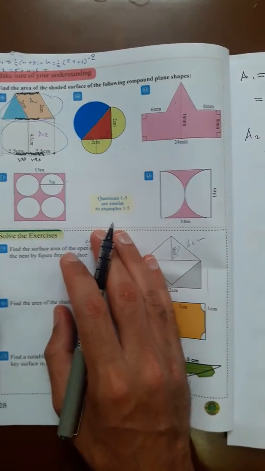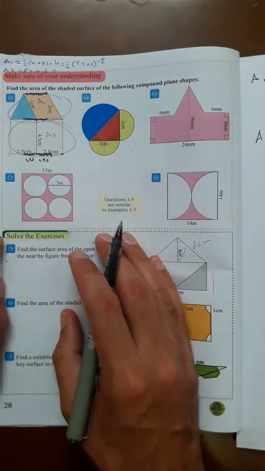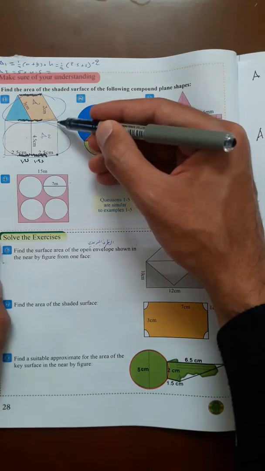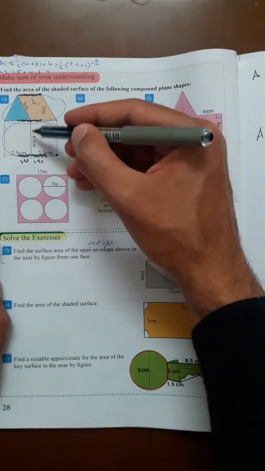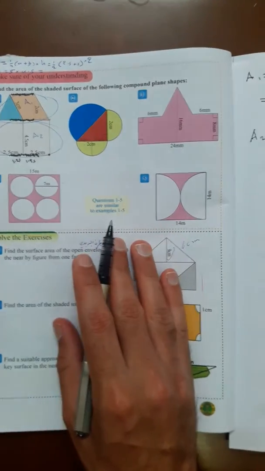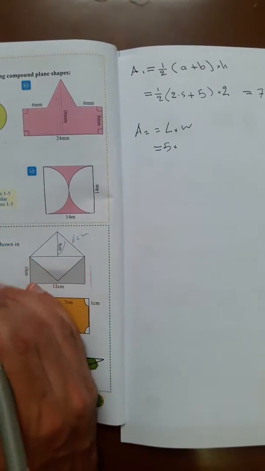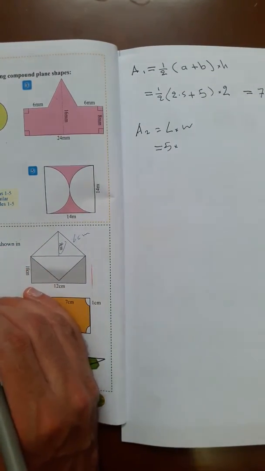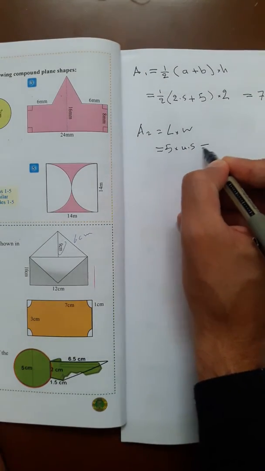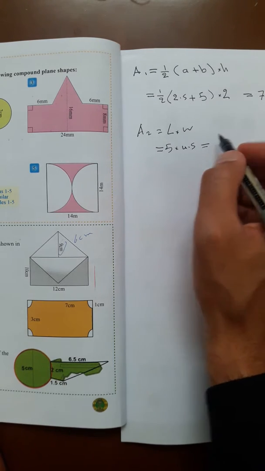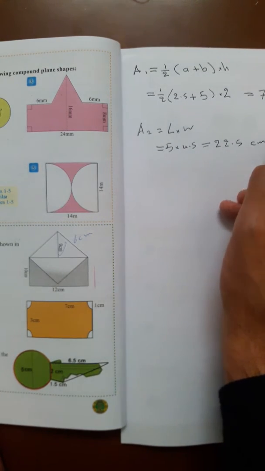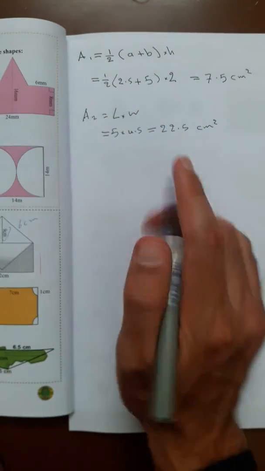What's the width of this rectangle? The width is this line, equal to the length of this line, which is 4.5. So the width of the rectangle is 4.5, and this is equal to 22.5 centimeters square. This is A2.